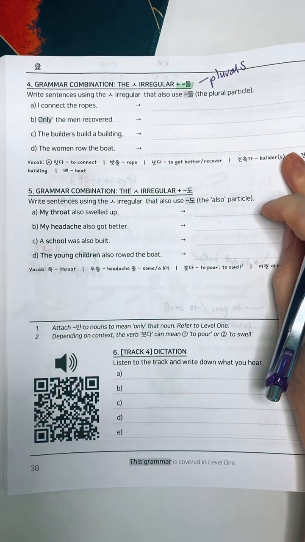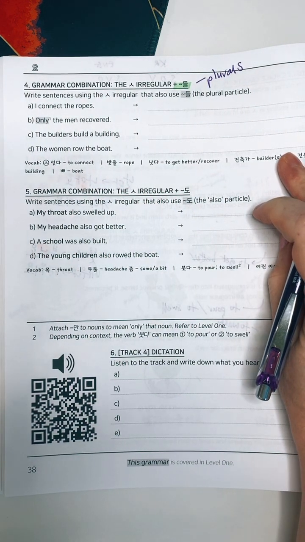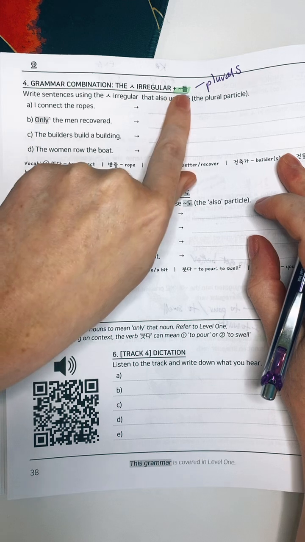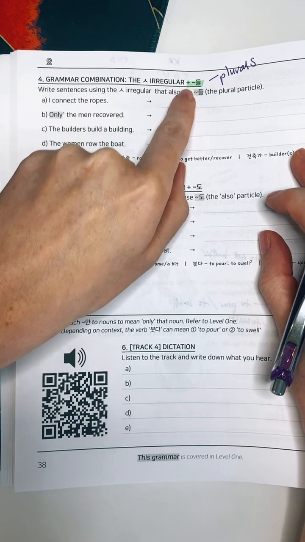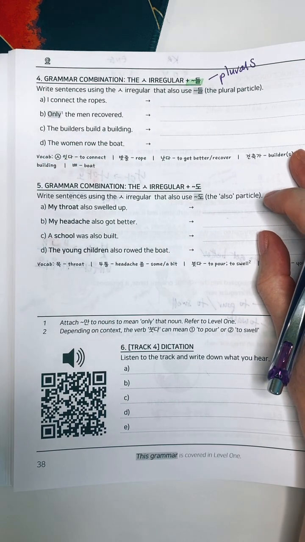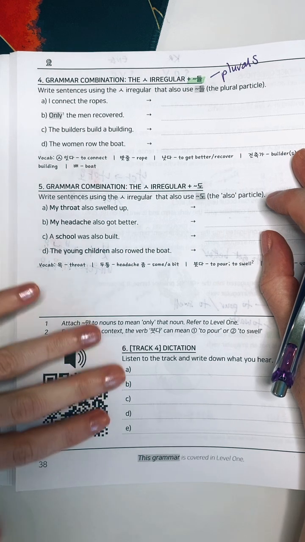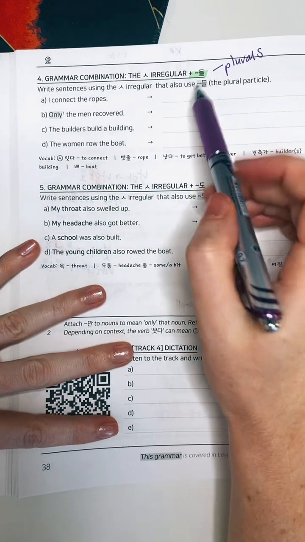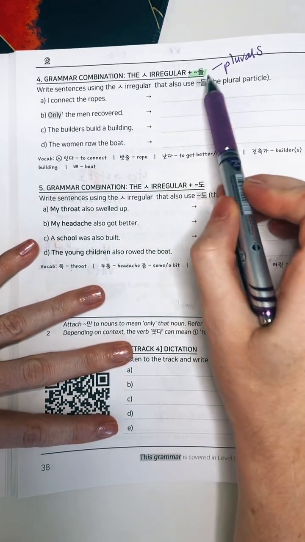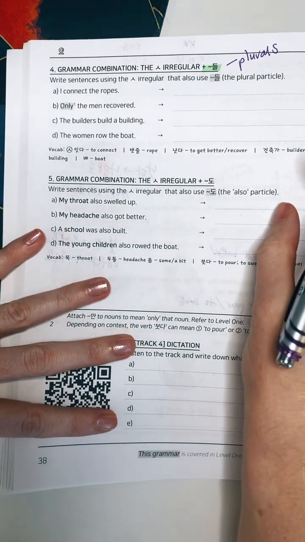So in English, you add an S to things, pencil becomes pencils. In Korean, you add this 들 to the end to signify that there is more than one of something. So we're going to use the ㅅ irregular and this 들 grammar form as well.